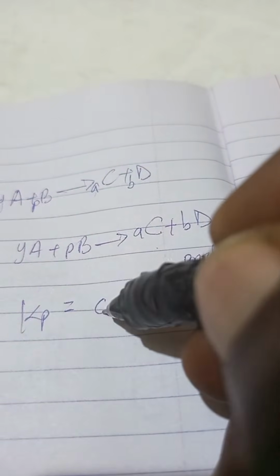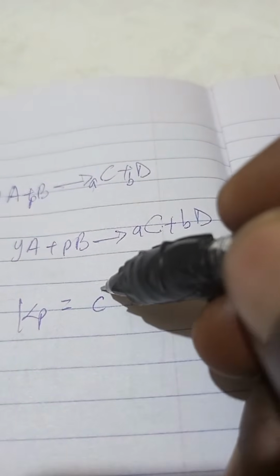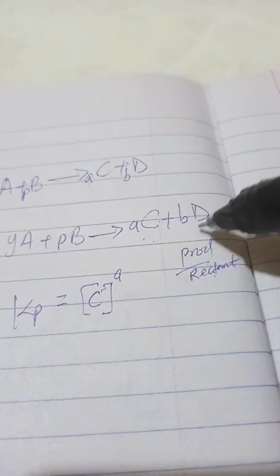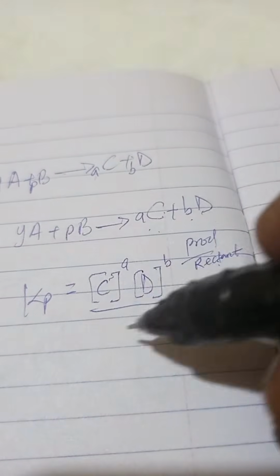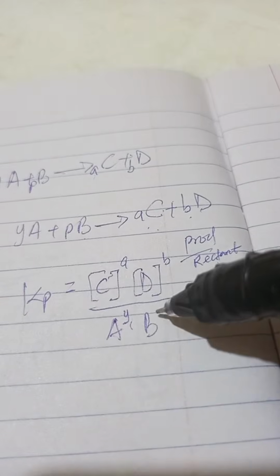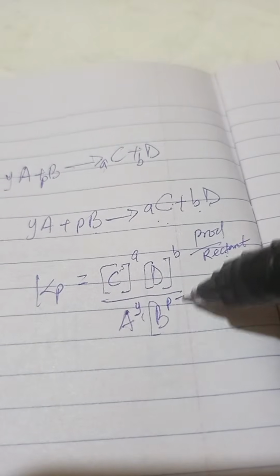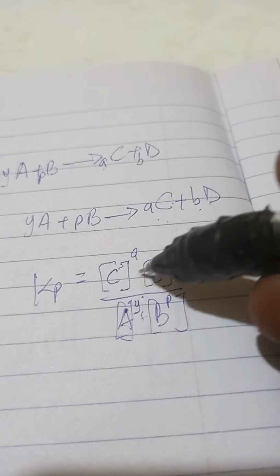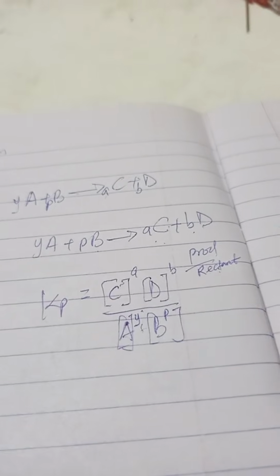So you write C. This C here, put it in square brackets like this. Then A, this A will be a power here. The next one is D, then this B will be a power here, over. The next one is A, then Y at the top. Then B, then P. Don't write plus in the middle. The middle should just be left blank like that, but it means that it is times that is there.